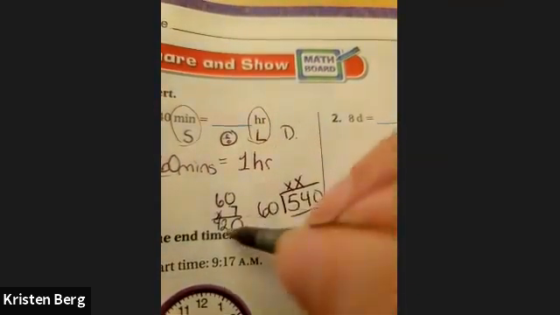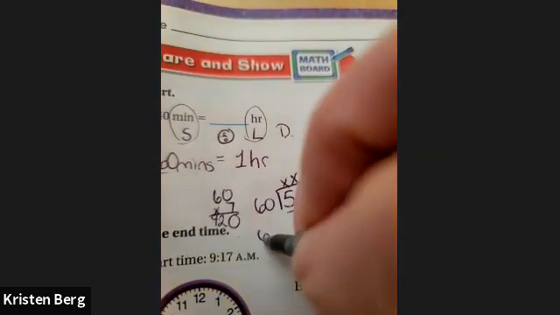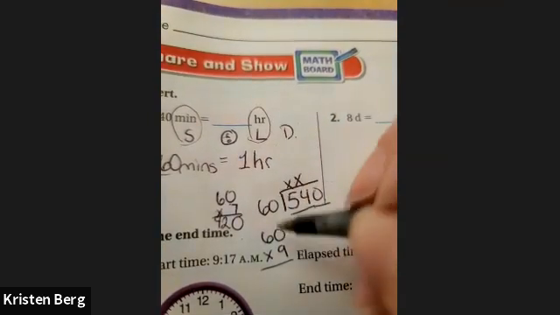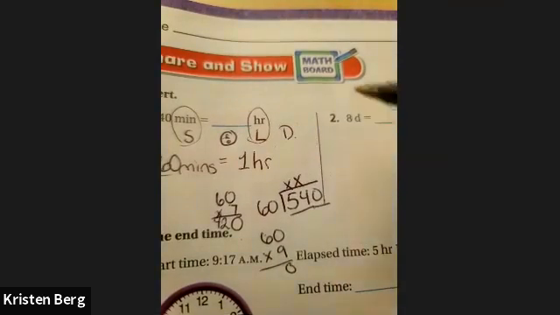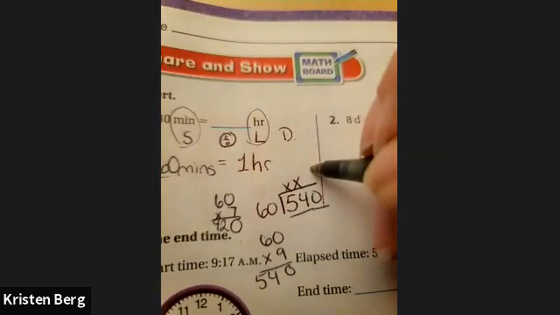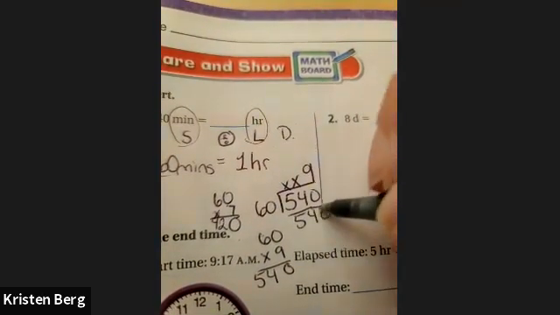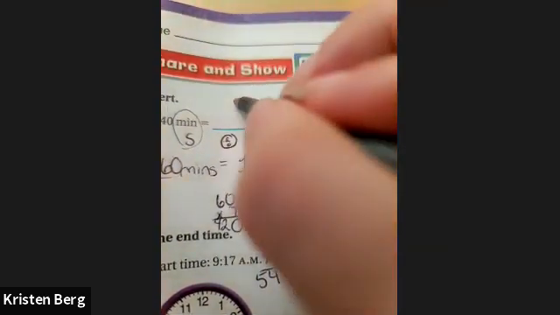So that is too small. So now we're going to have to go up more. So now let's try 9. So 0 times 9 is 0. 9 times 6 is 54. So therefore, your answer is 9. 9 times 60 is 540 with nothing remaining. So therefore, your answer is 9 hours.